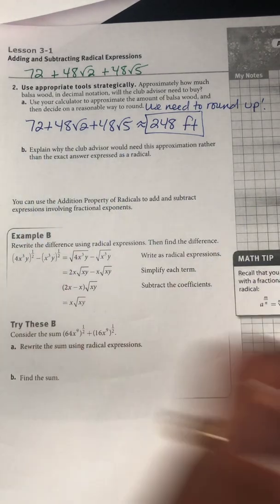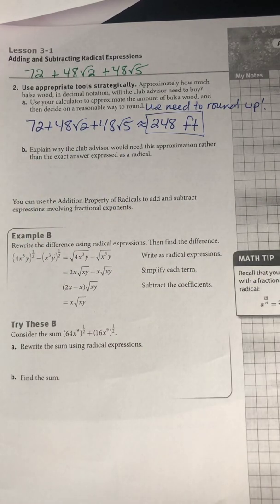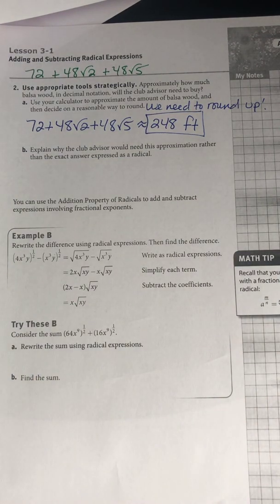Okay. Explain why the club advisor would need this approximation rather than the exact answer expressed as a radical. Well, we need an approximation to know exactly how much wood to buy. You're not going to go to Home Depot and tell the guy, hey, I need 72 plus 48 square root of 2 plus 48 square root of 5 feet of wood. They're going to look at you like you're crazy and send you to the mental hospital.